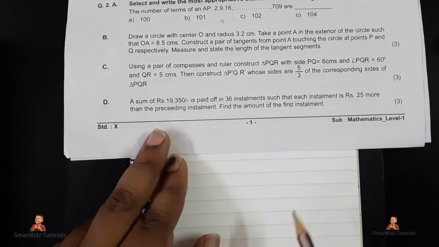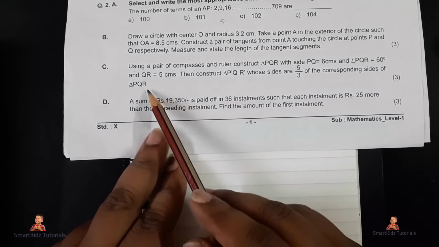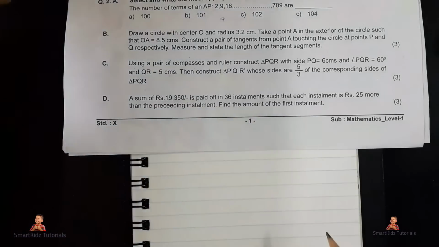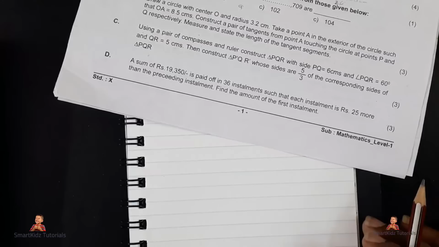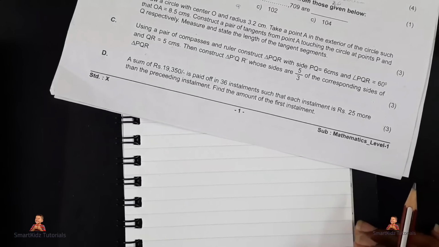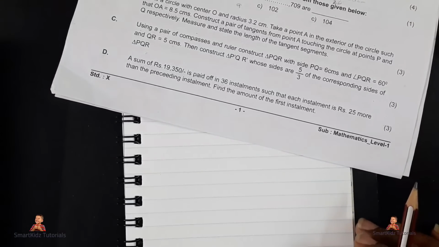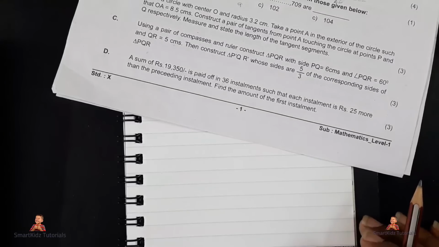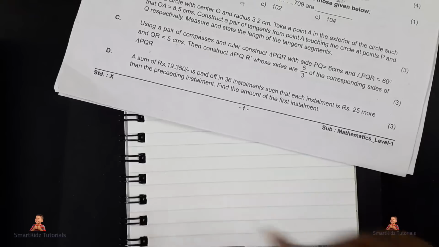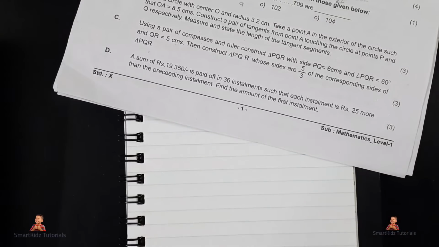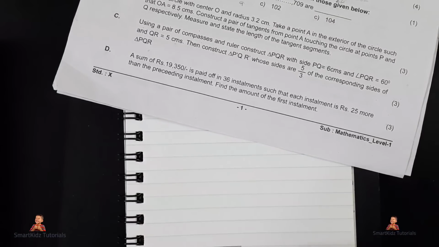So first we'll draw this QR, which is 5 centimeters. So draw this over here. So that's 5 centimeters. Mark this as Q and R.